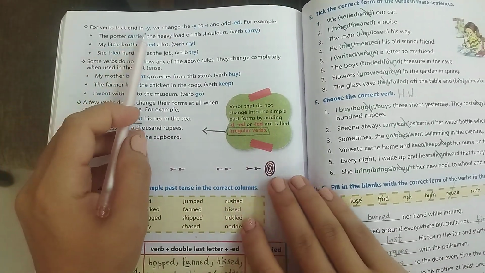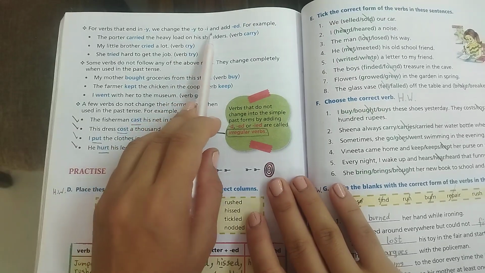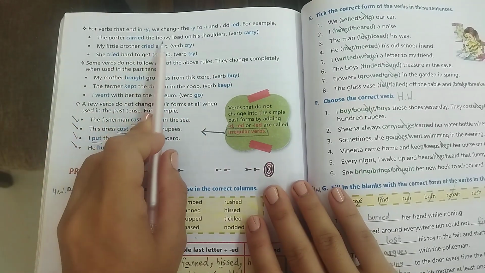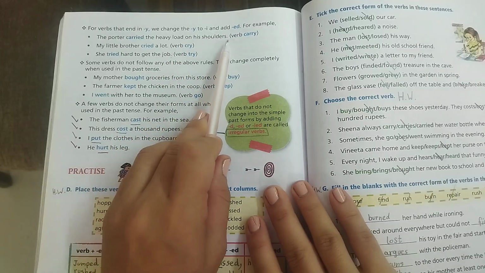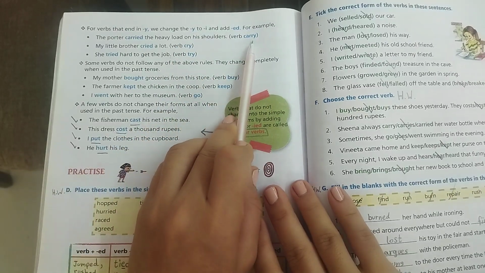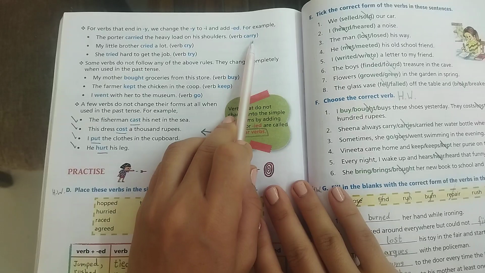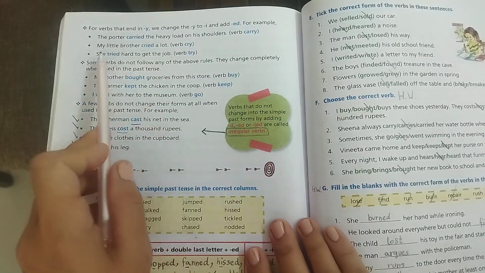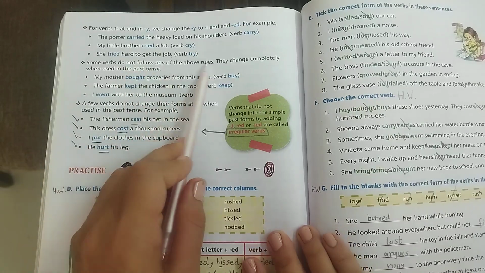For verbs that end in y, we change the y to i and add ed. For example, the porter carried the heavy load on his shoulders. Because the verb is carry, the y will change into ied. My little brother cried a lot. She tried hard to get the job.